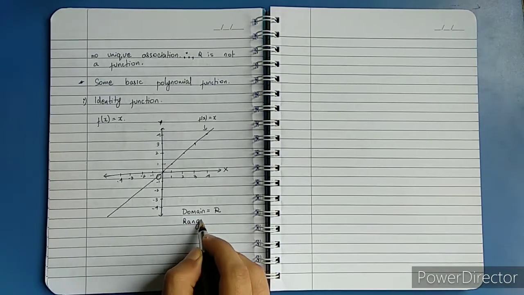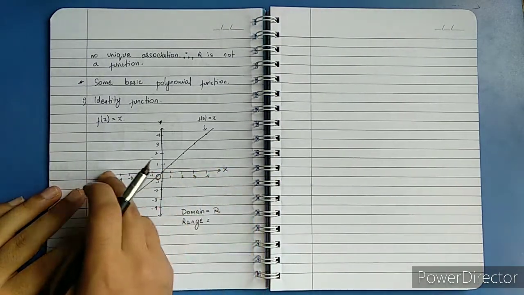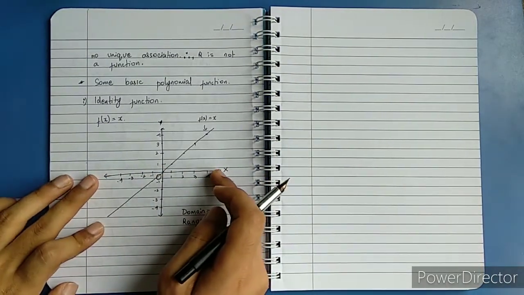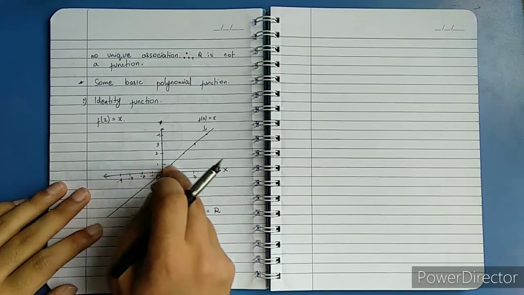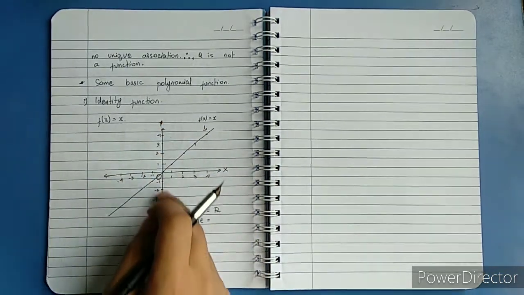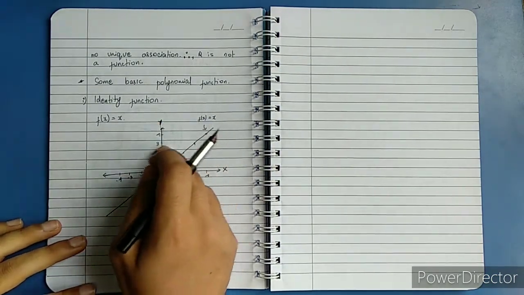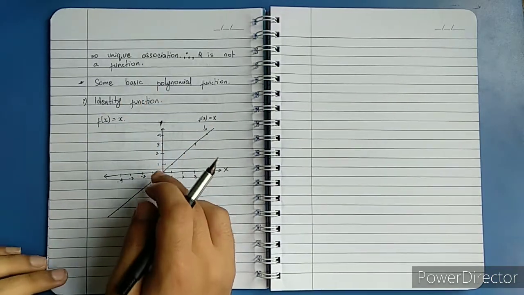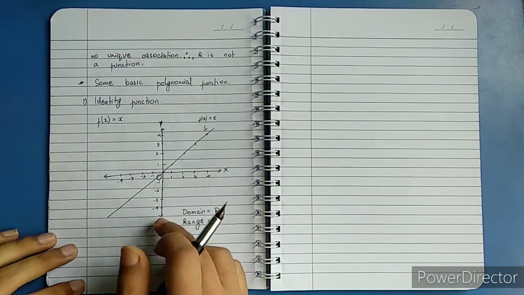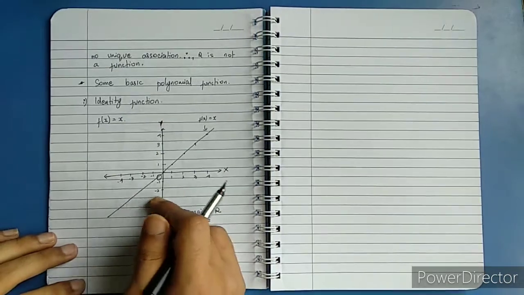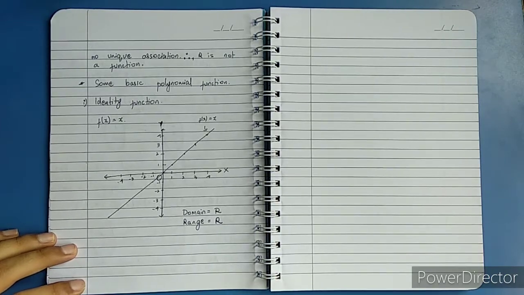Now comes the range. Graphically, domain is basically what we can put on the x-axis. So on the x-axis all values are possible. Therefore domain is R, the set of real numbers. And for range, after putting this value of x, what values you get on the y-axis is basically the range. So if you see, 0 we are getting, and in the positive all the values we are getting. So 0 to infinity is there, and from 0 we are also getting in the negative all the numbers. So minus infinity to 0 is also there. So from minus infinity to plus infinity we get all the values. So that is why range is also the set of real numbers.